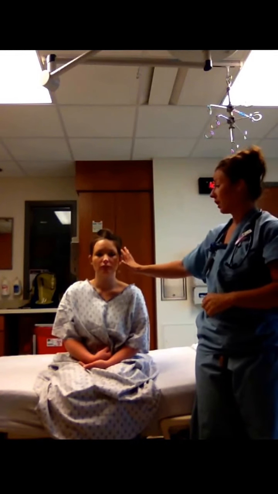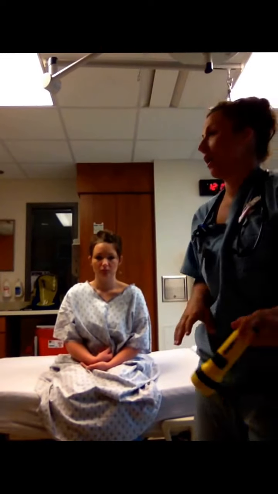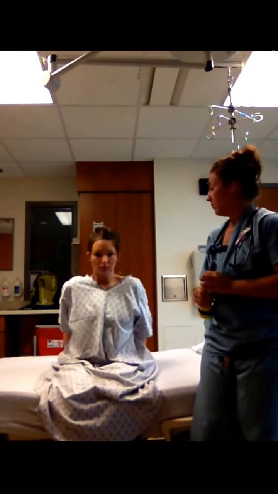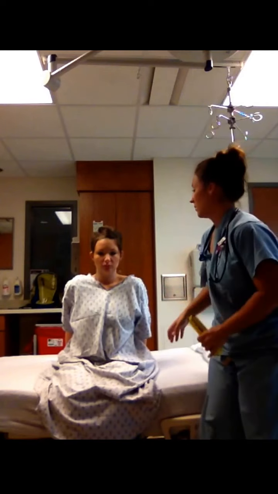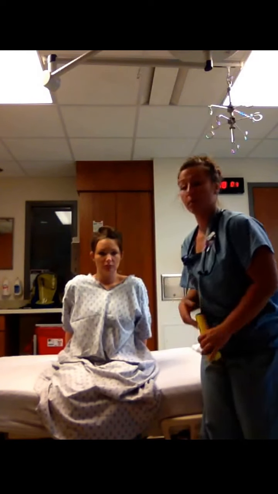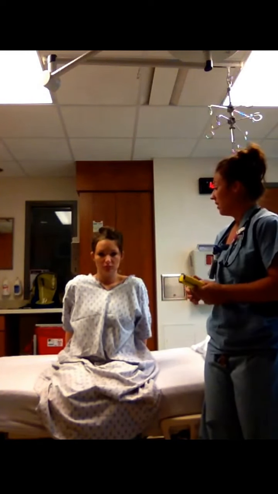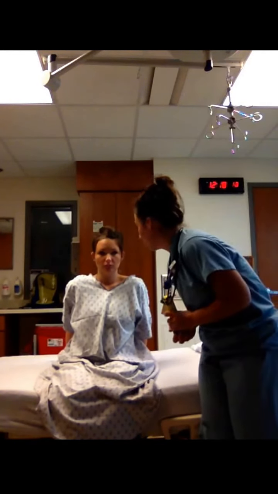Then I'm going to move to her eyes. And what I'm going to do is check to see if her pupils are equal. Are they round? Are they reactive to light? And do they accommodate? So first I'm going to look at her eyes, and her pupils appear to be a 2, which is normal. They also are round and equal.